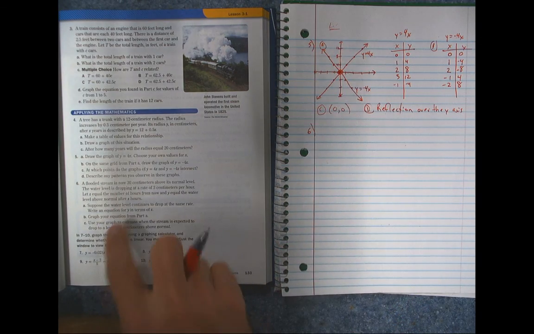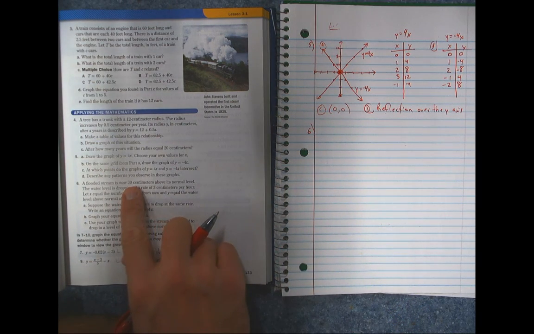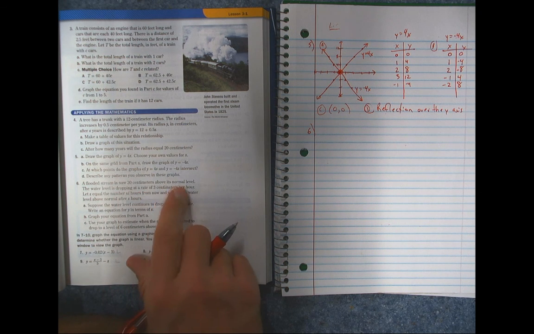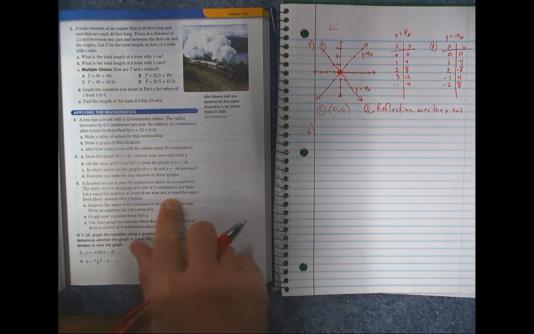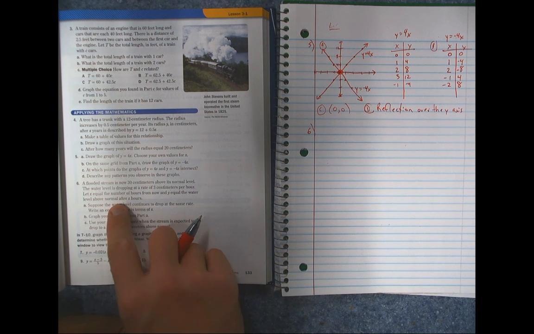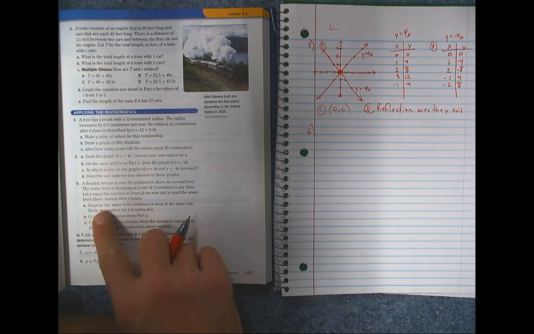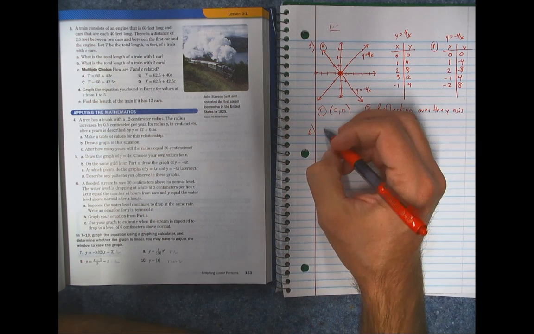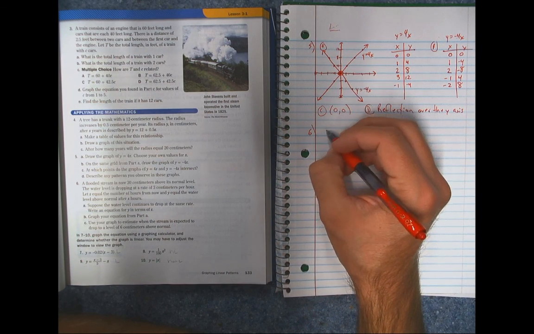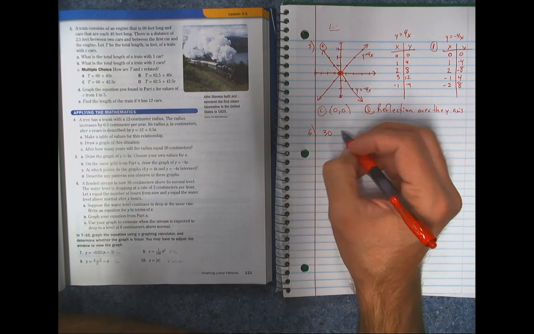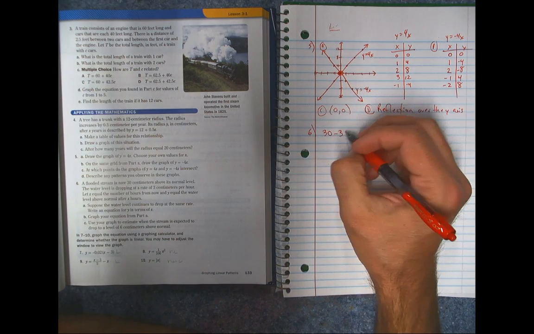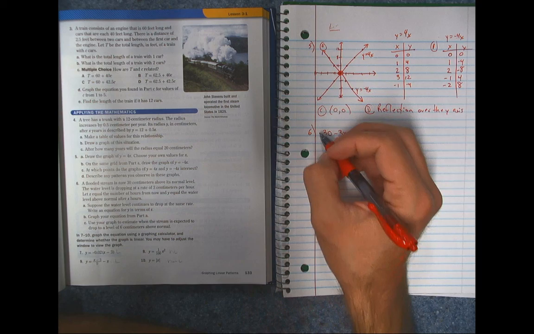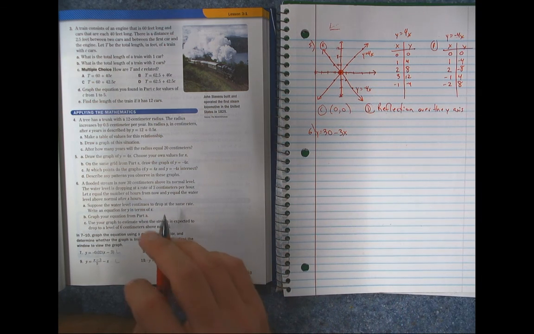Okay, number 6. A flooded stream is now 30 centimeters above normal level, and the water is dropping at a rate of 3 centimeters per hour. X is going to be the number of hours. Y is the level above normal. So let's say we wanted to write an equation. We're starting with 30. We're minusing 3 for every hour, and x is the hours. And so you could say y equals 30 minus 3x.